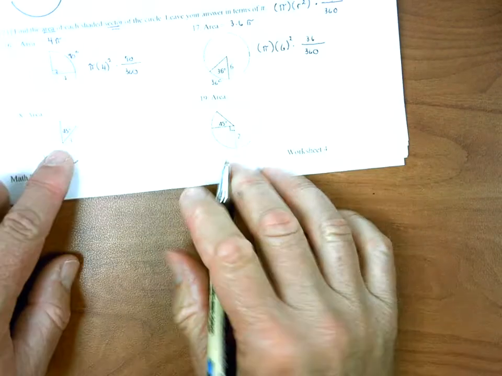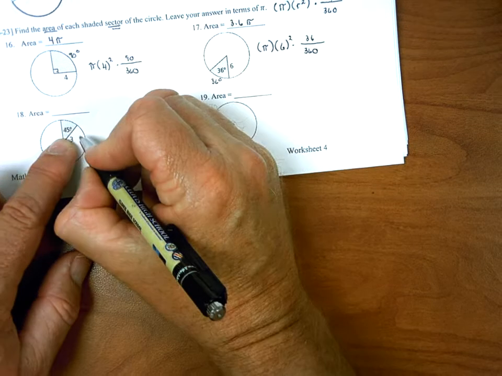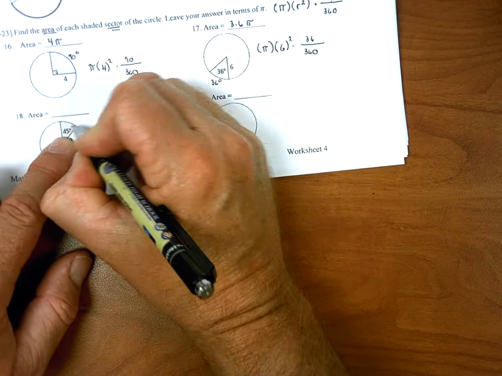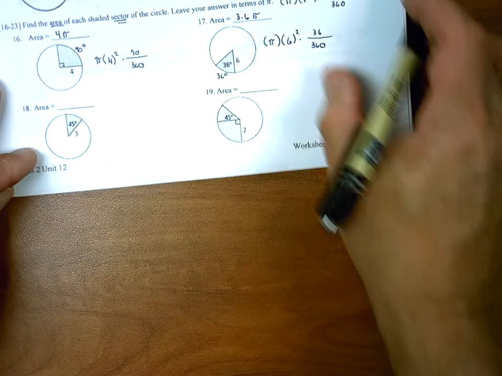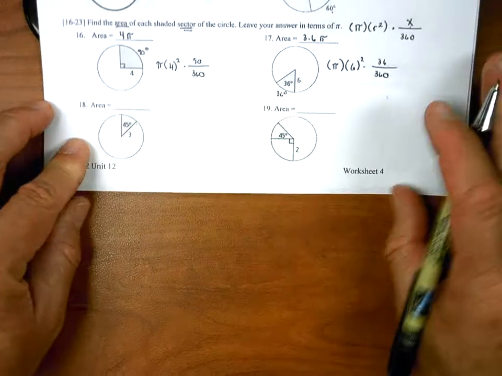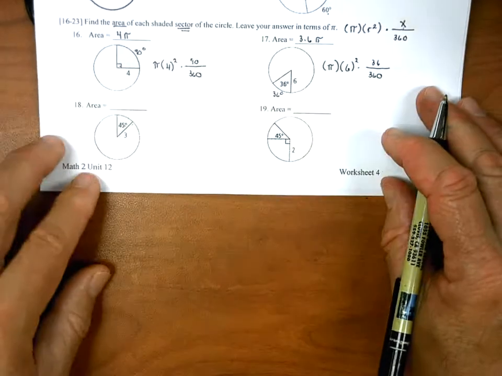Okay, number 18, I have noticed my arc is 45 degrees, or my shaded part is 45 degrees, and my radius is 3. So to find the area, I don't know if you can see this at all. It's got like this yucky glare on it.